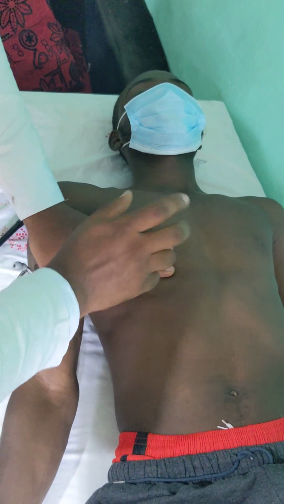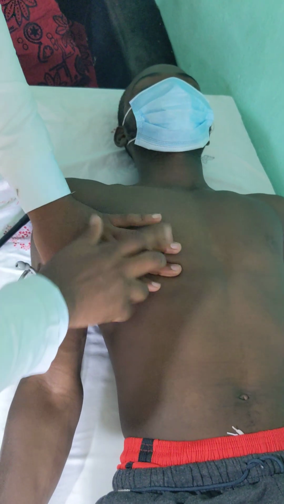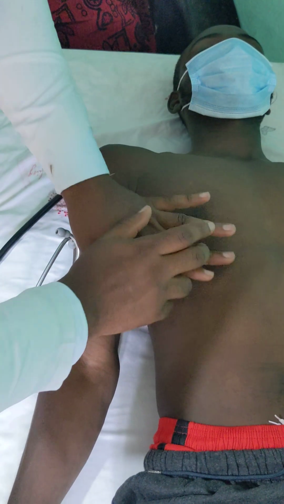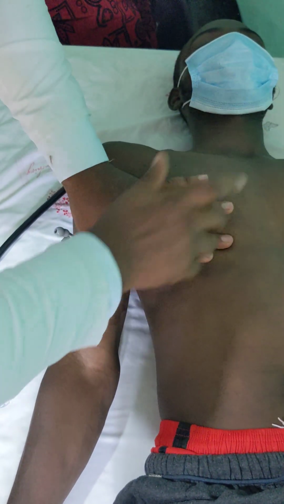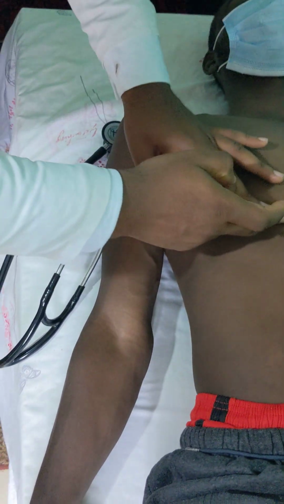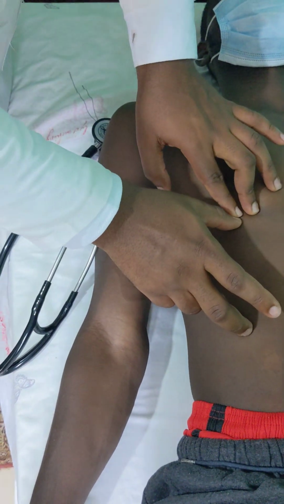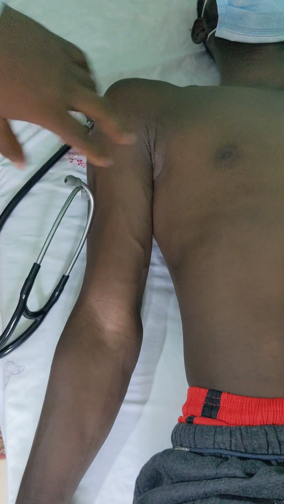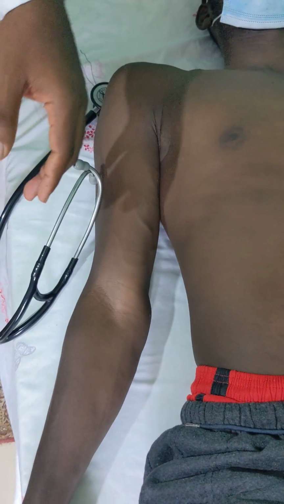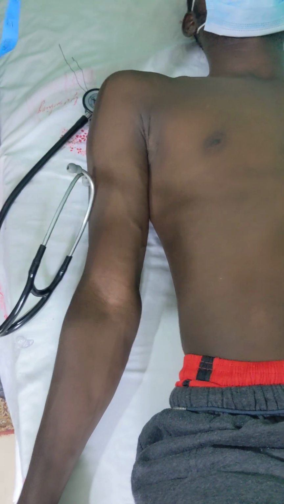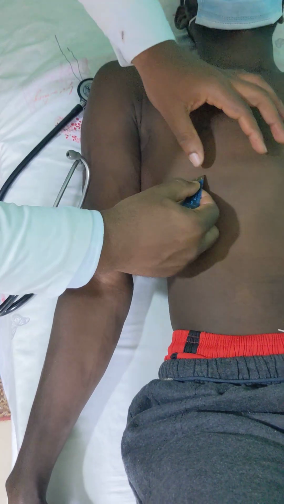This is dull until I hear a resonant sound. So here is dull, here is dull, here is dull, but at this position it is resonant. So from here to here is going to be the dimension of the liver span. I'm going to use a measuring tape in order to measure the distance to know the liver span.